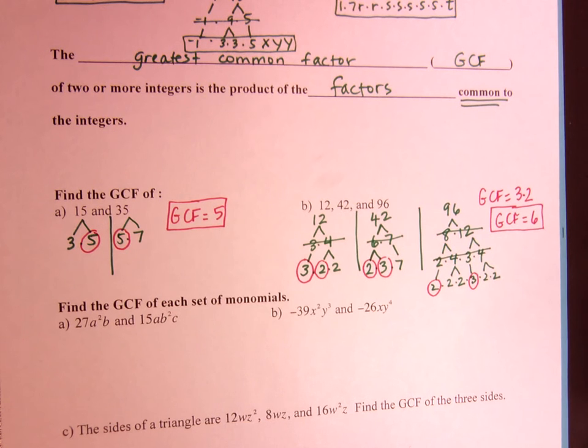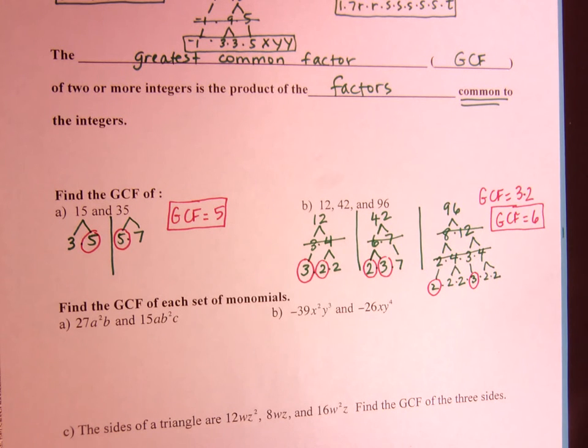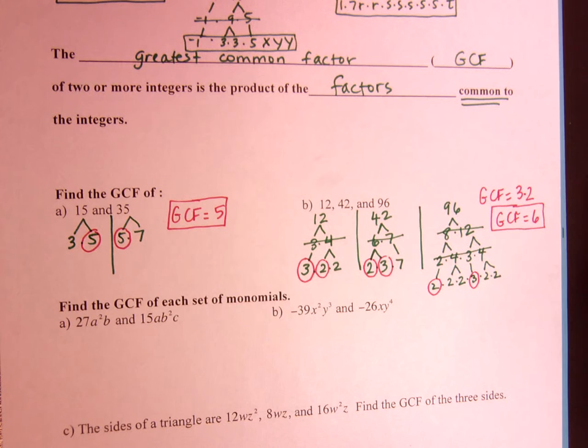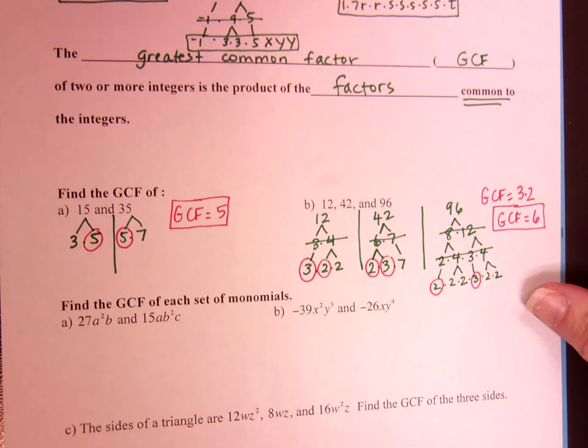Questions? Wait, so you multiply it by 2? Uh-huh. Yes. Questions? No.